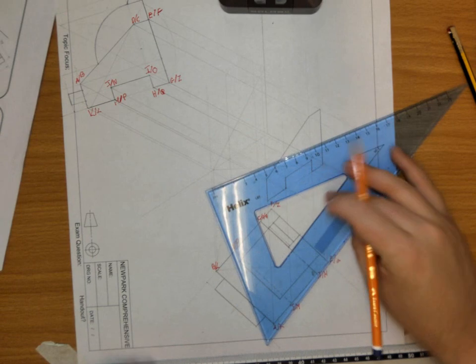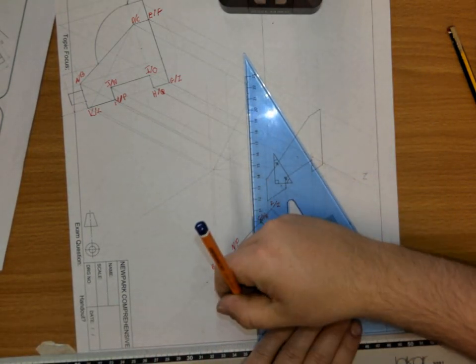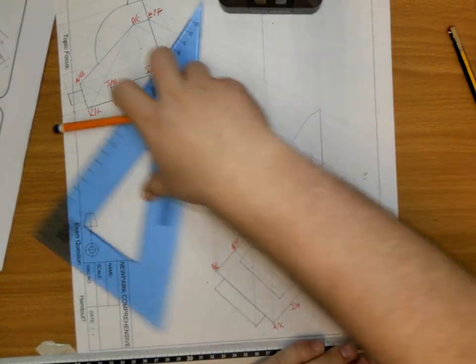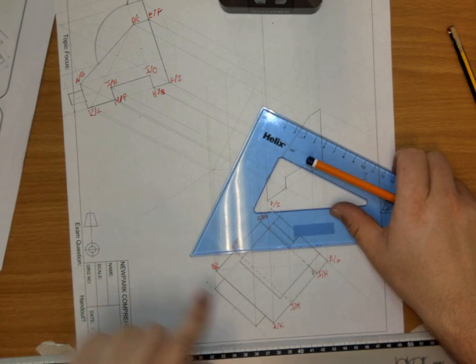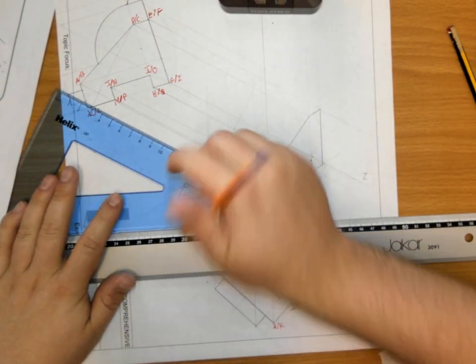Right, we'll bring the front line up here. So we bring the 2 points down and just know where that line or that surface is here. It's this one here. So we'll bring them 2 down.